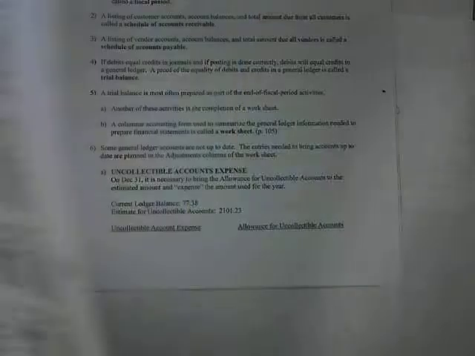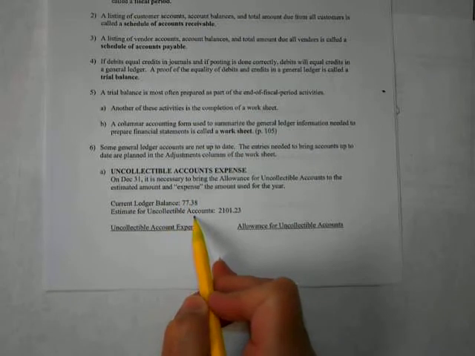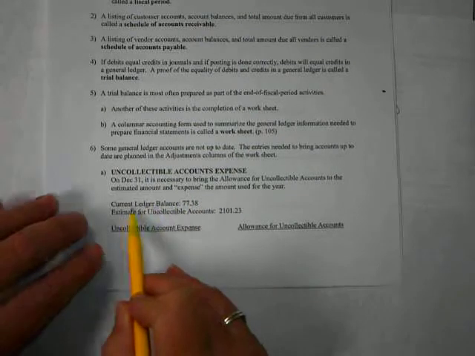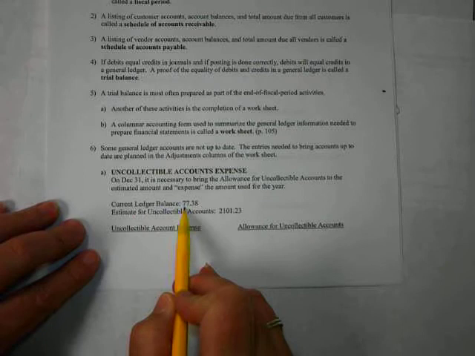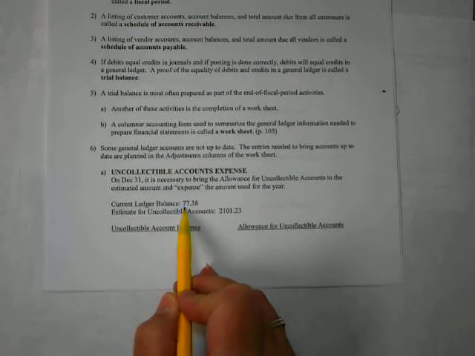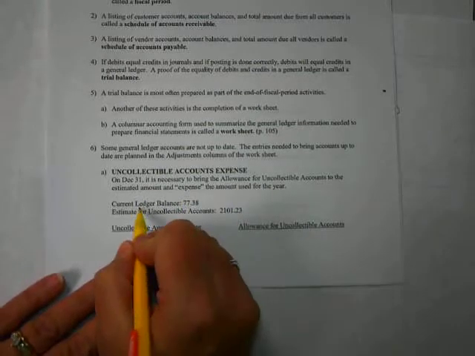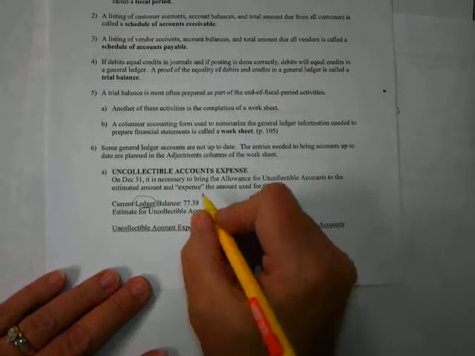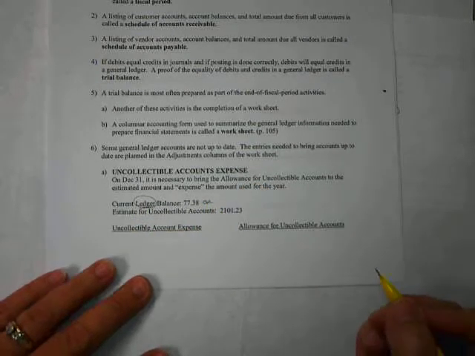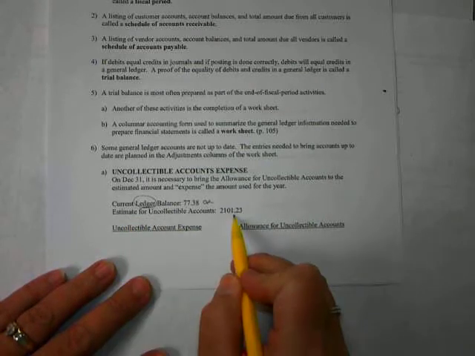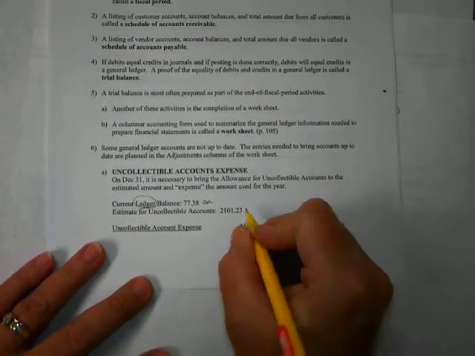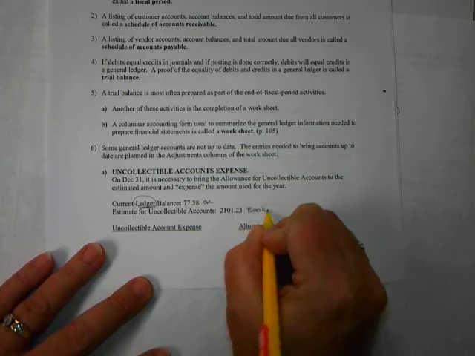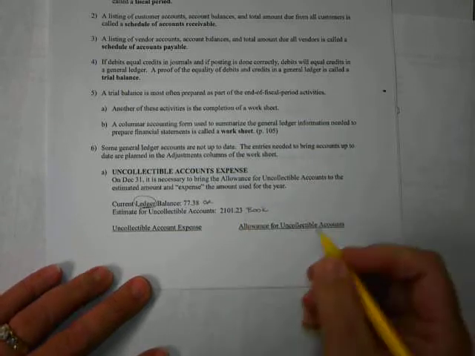from that chapter. Okay? On your notes here, I give you that information. The current ledger balance is $77.38. Again, this comes from the ledger. And it was a credit balance. And then the new estimate, the estimate that we're going to use, which came from the book, is the 2101.23.